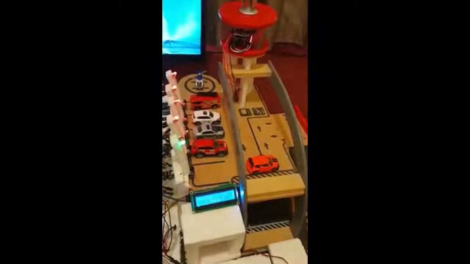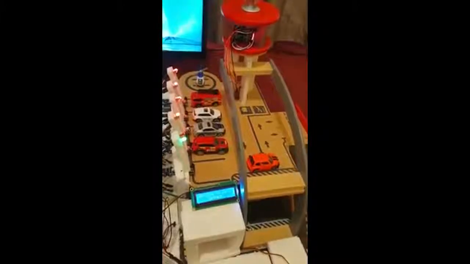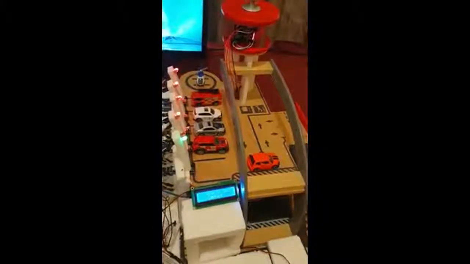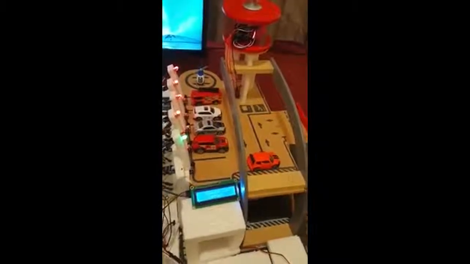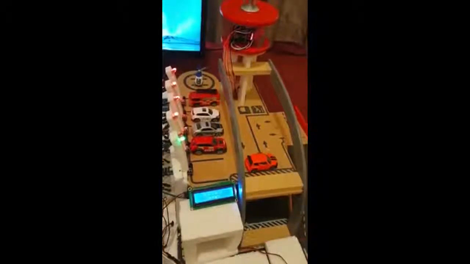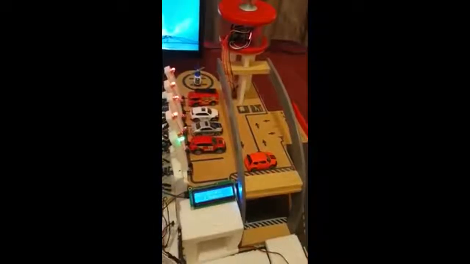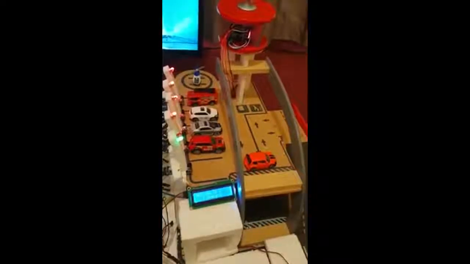I'm using an obstacle avoidance sensor for each car park slot. When a car is entering the car park slot, the car is within the range of this obstacle avoidance sensor. The obstacle avoidance sensor is sending a signal to the Raspberry Pi, and then the Raspberry Pi is sending a signal to the green LED above it.